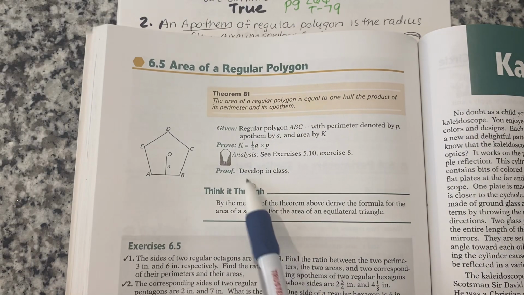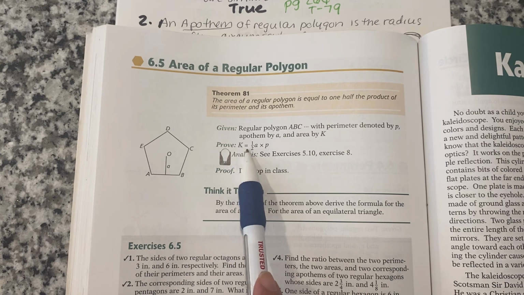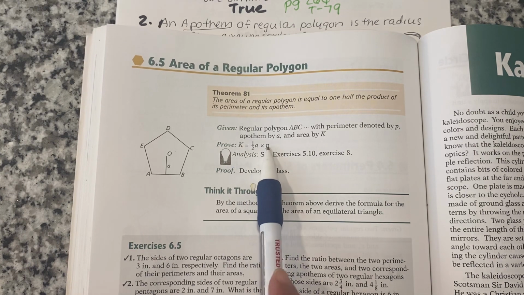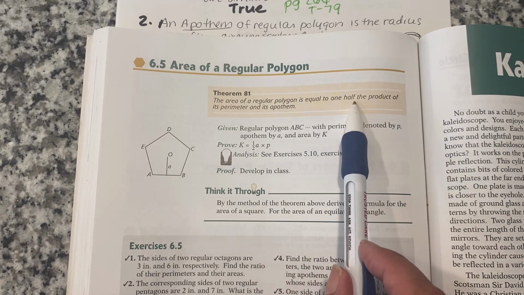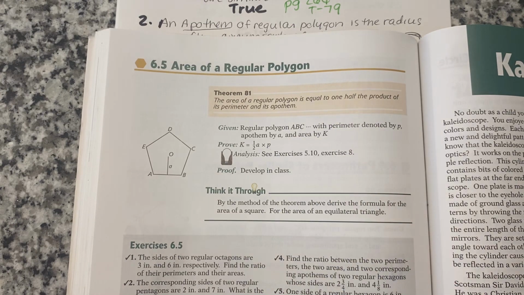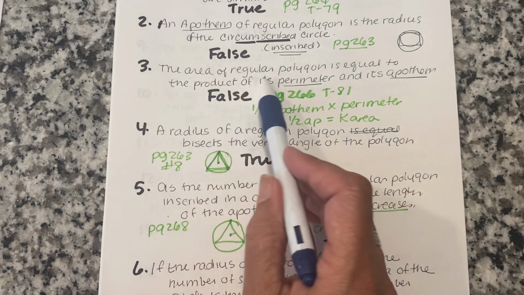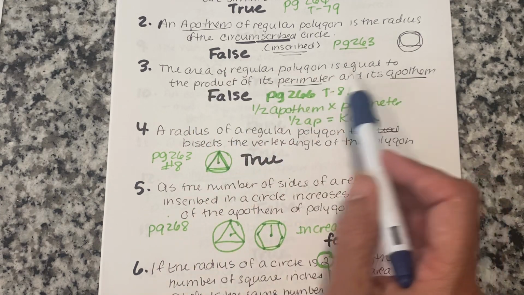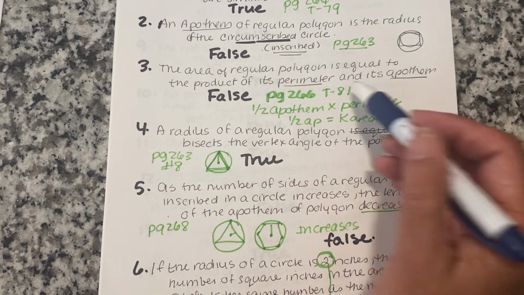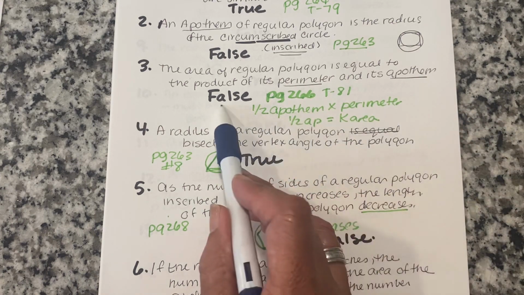Here it is. The area is 1/2 the apothem times perimeter. Not just times them, you have to half them. It doesn't say anything about 1/2 in the statement, so it's false.